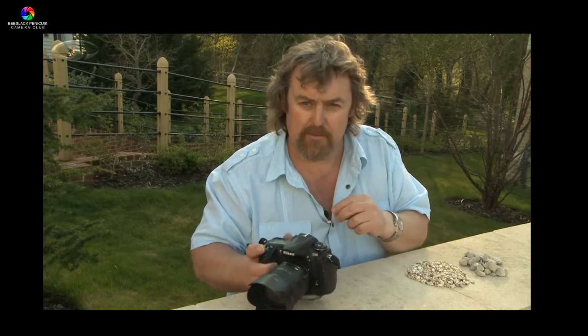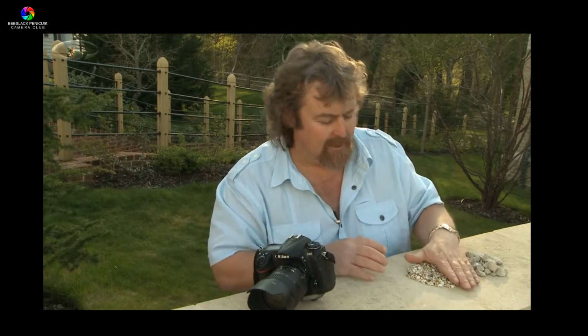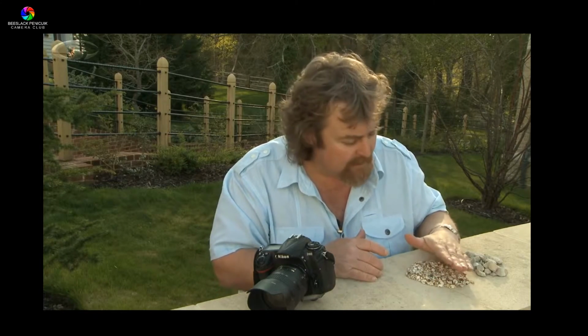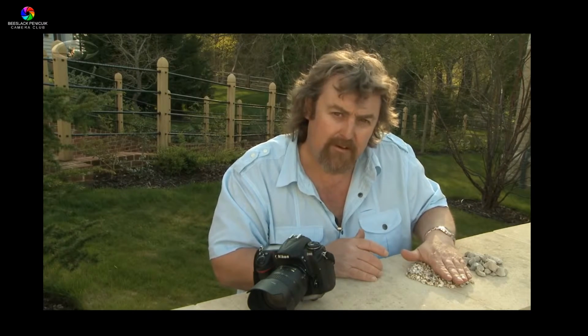So, supposing you want to take close-up macro shots of flowers, you want to be using a low ISO number, very, very fine-grained, like these little pebbles here. If you want to start shooting in low light, then you want to be using the higher ISO number. Let me show you what I mean.